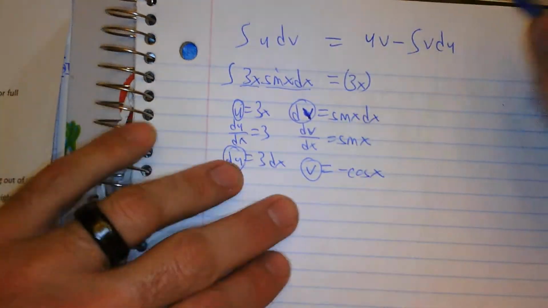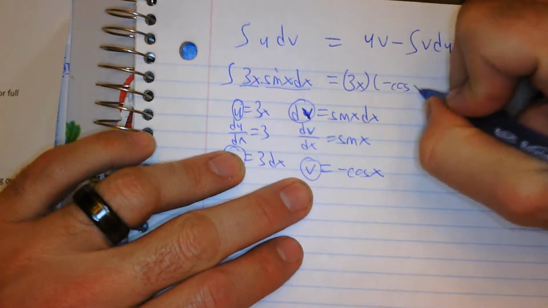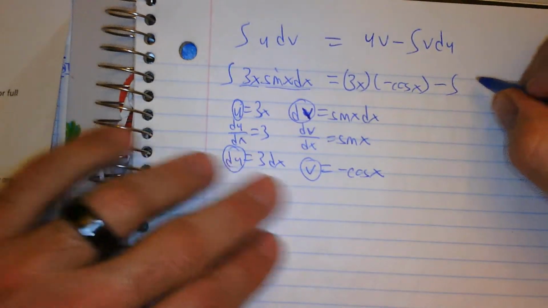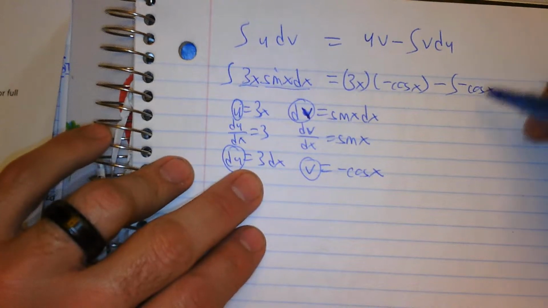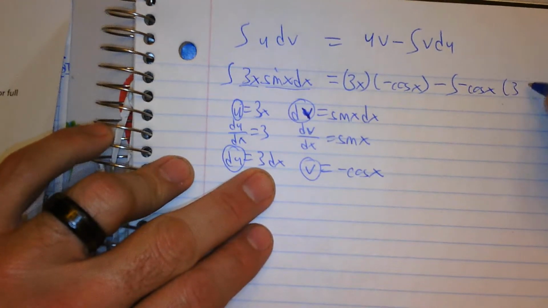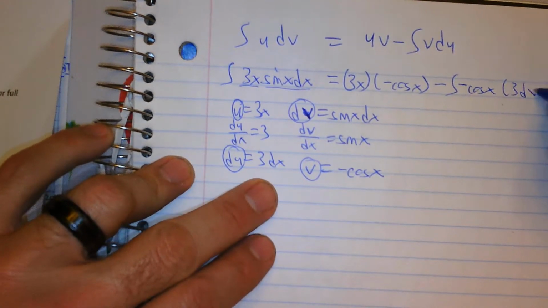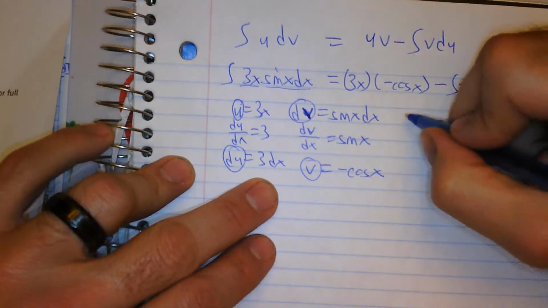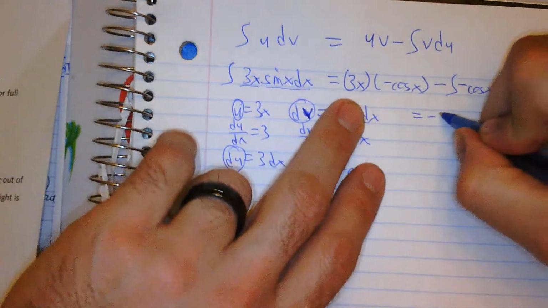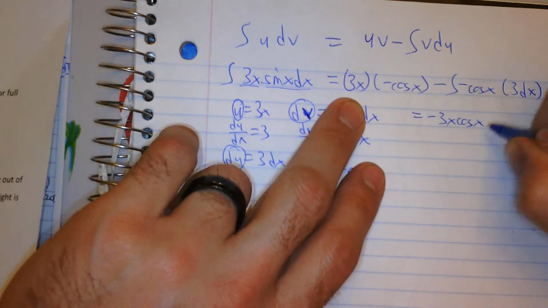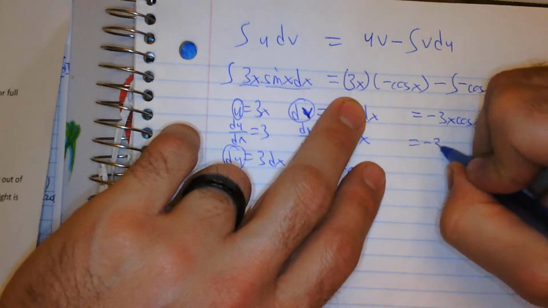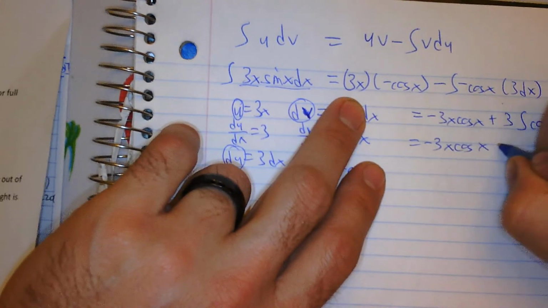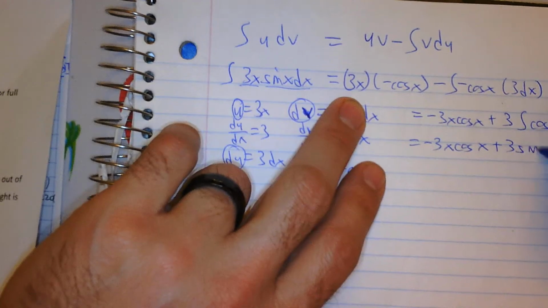u is equal to 3x, v is equal to negative cosine of x, and then du is equal to 3 dx. All right, well, let's clean this up a little bit. This is negative 3x cosine of x plus 3 times the integral of cosine of x dx, which equals negative 3x cosine of x plus 3 sine of x.